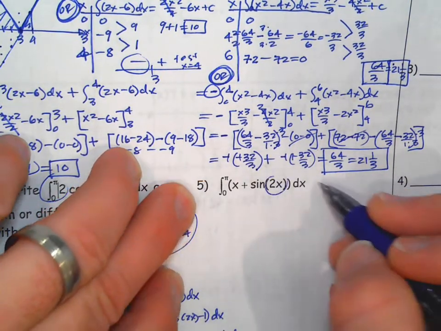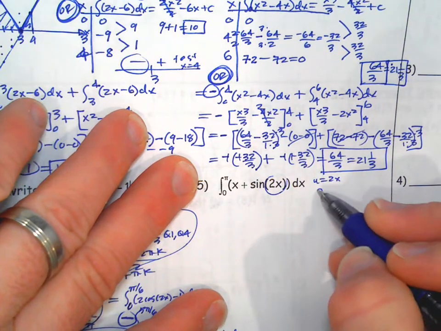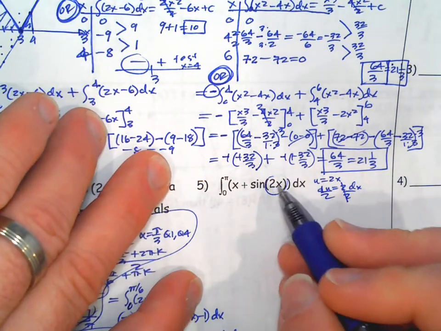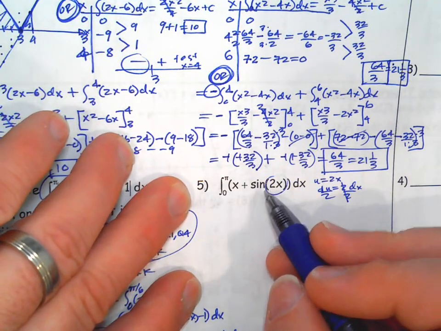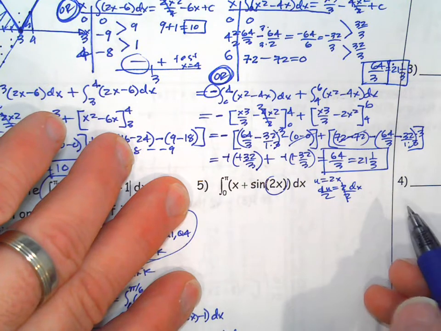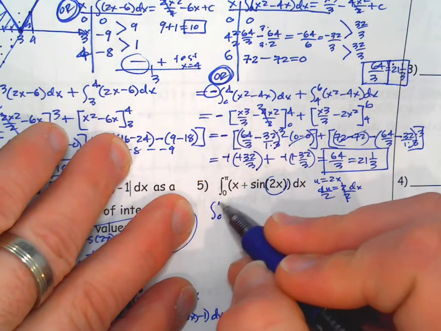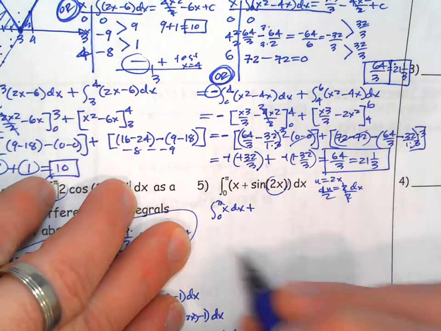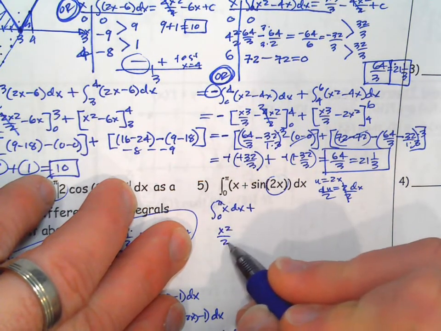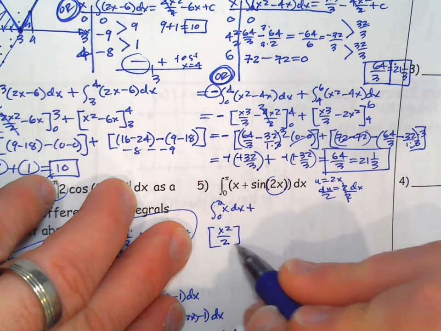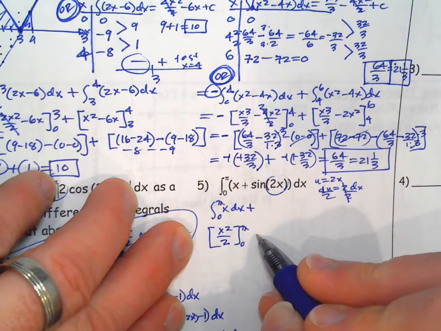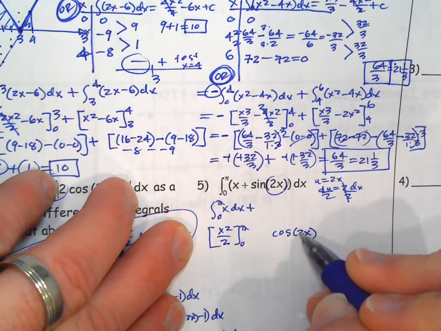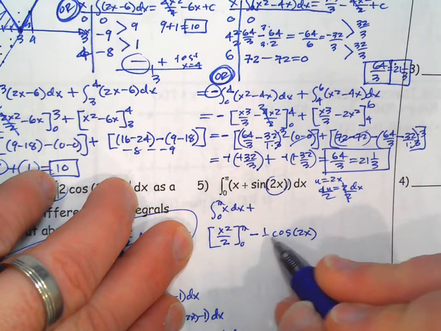Now, this, you could do u substitution. u equals 2x, du equals 2 dx. Don't want the 2. Here's a couple things. One, I think we totally pulled this off without u substitution. This should not involve the u substitution. So we're going to do this guy on its own. Whether you rewrite it or not, that's up to you. Okay, and so that's going to be x squared over 2, 0 to pi. But I think we could jump directly to the antiderivative. Sine is going to be cosine, and this is going to give me an extra 2 in front that I don't want. It's got to be negative.